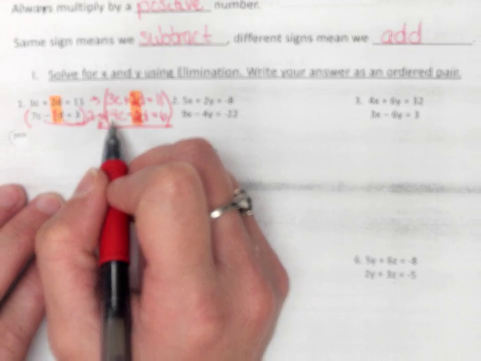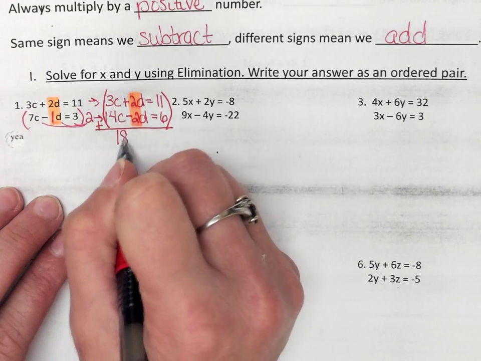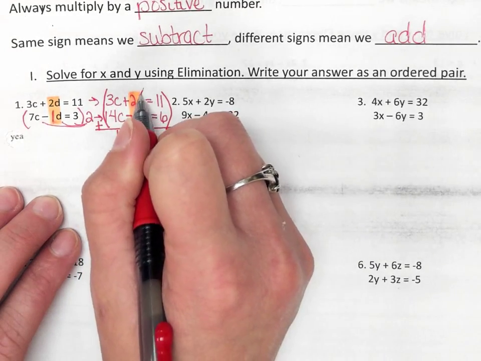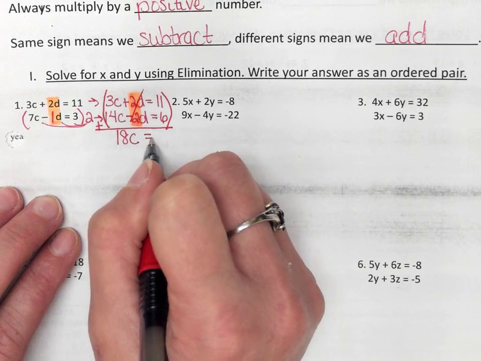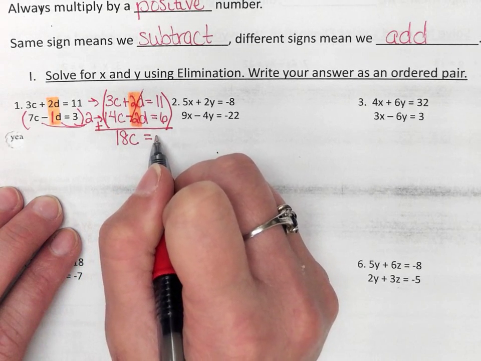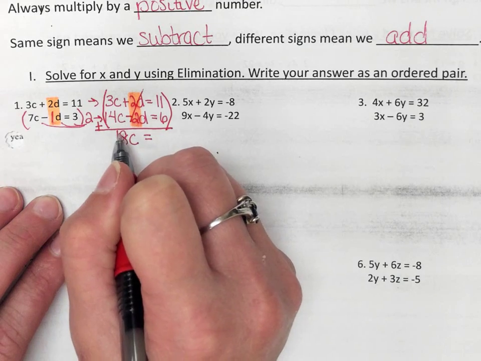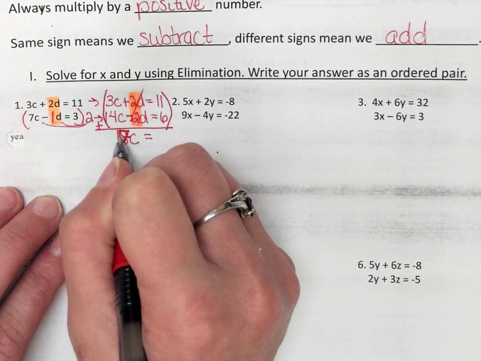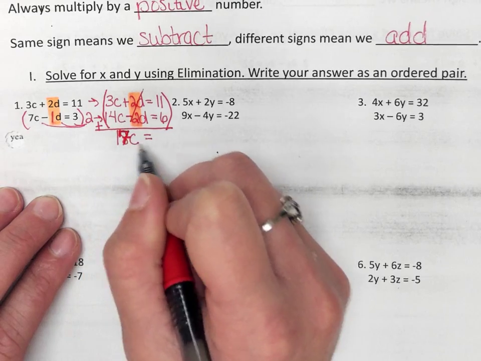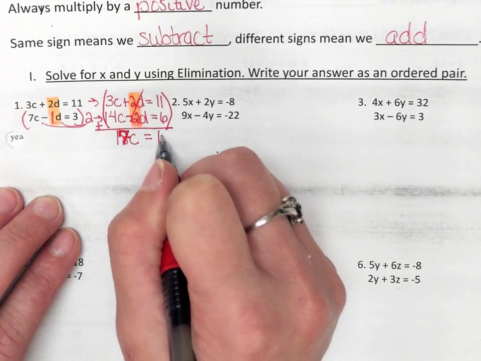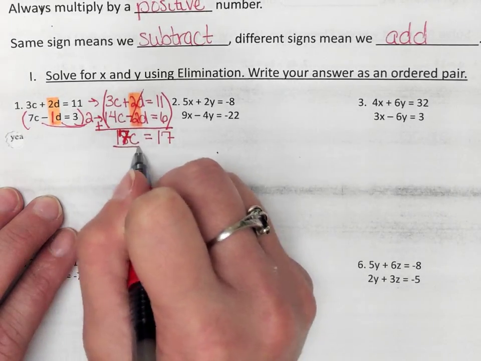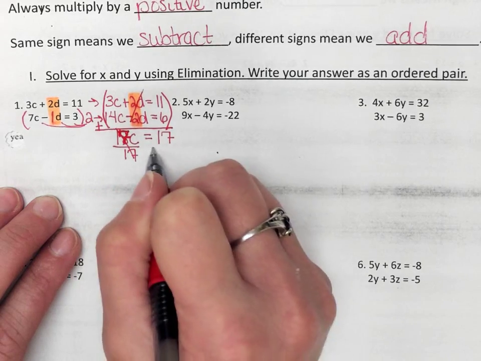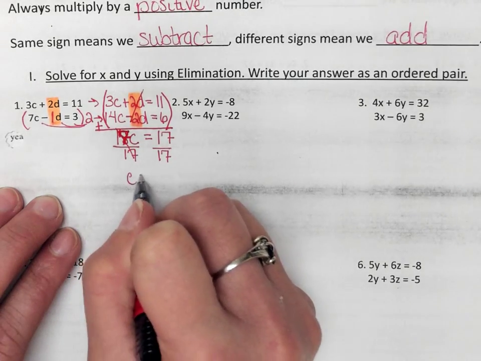14 plus 3 is 17C. 2 plus negative 2 goes away. And 11, excuse me, that's 17. I'm sorry. 17. And then 11 plus 6 is 17. Divide by 17. So C equals 1.